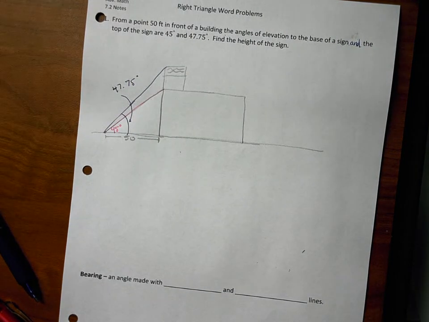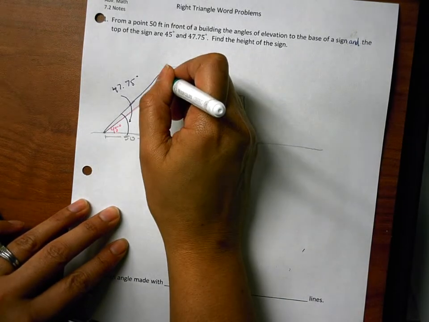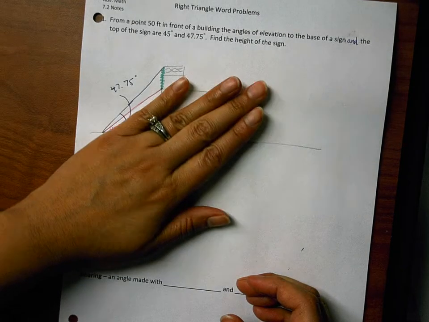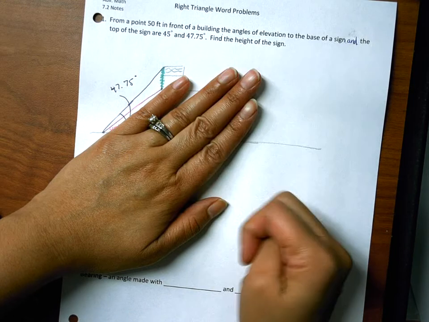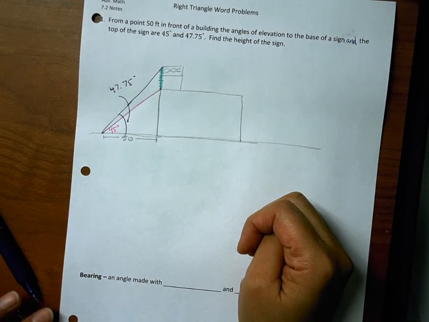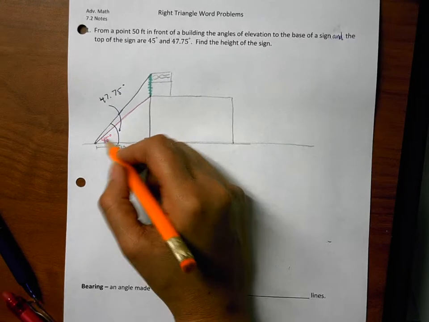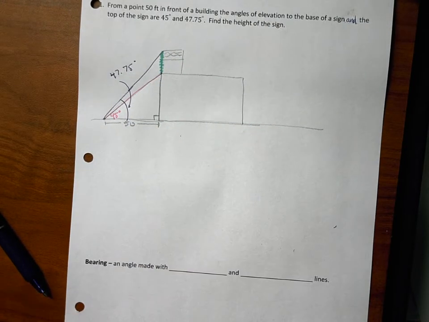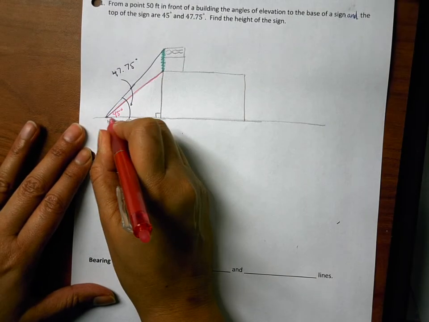And then the question is, find the height of the sign. So we're looking for just this height right here. Now you can see if I were to cover this bottom triangle, that's not a right triangle, and right now we're working with right triangle word problems. Right now I don't have enough tools to find the height using that smaller triangle. So I'm going to use the fact that we have two right triangles right in here. We have a small one and we have a big one, and that's what we're going to use.